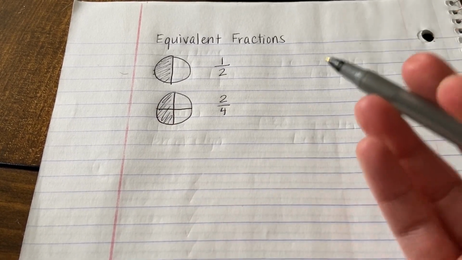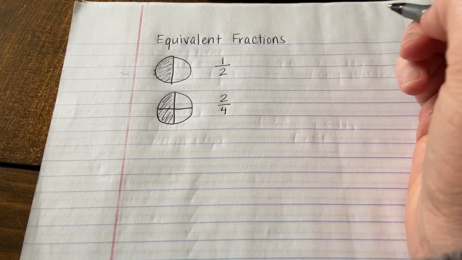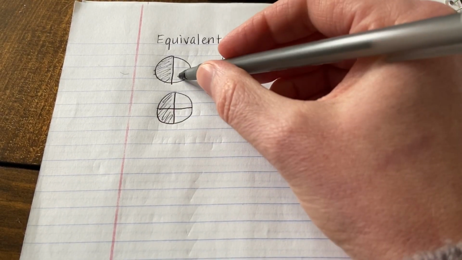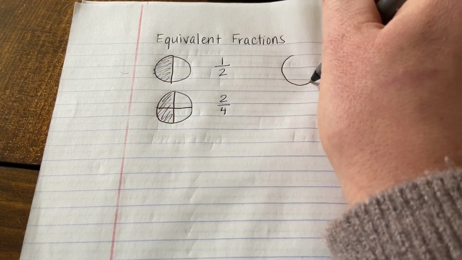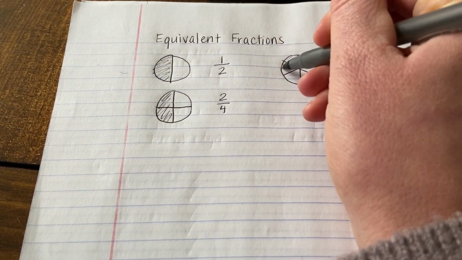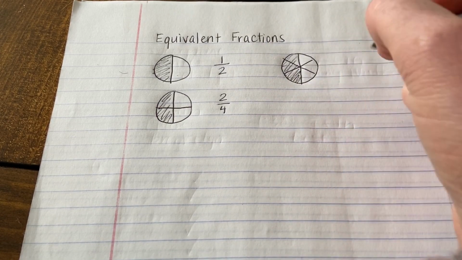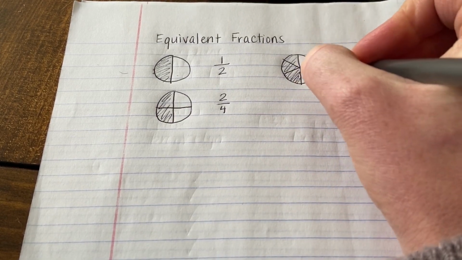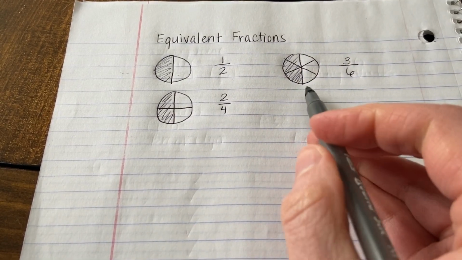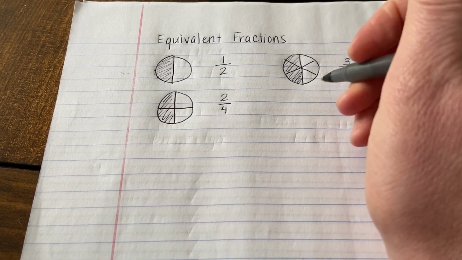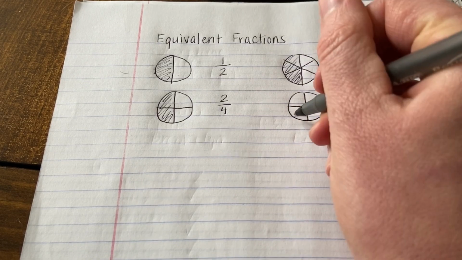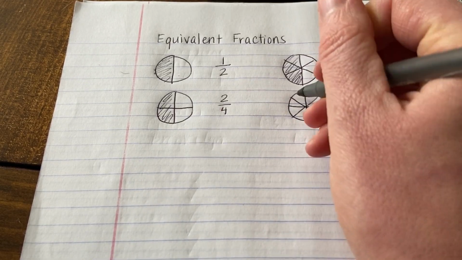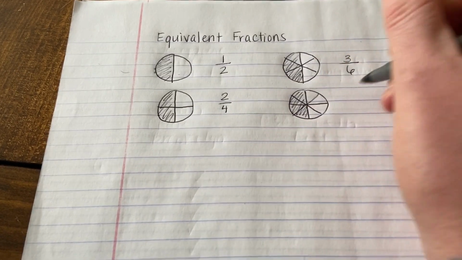And you can keep going with multiple different examples. If my pizza was cut into 6 pieces and I ate half of those pieces, I would be left with 3/6 of a pizza, which is still 1/2. Or if my pizza had been cut into 8 pieces, and I ate half of this pizza, I would be left with 4/8.